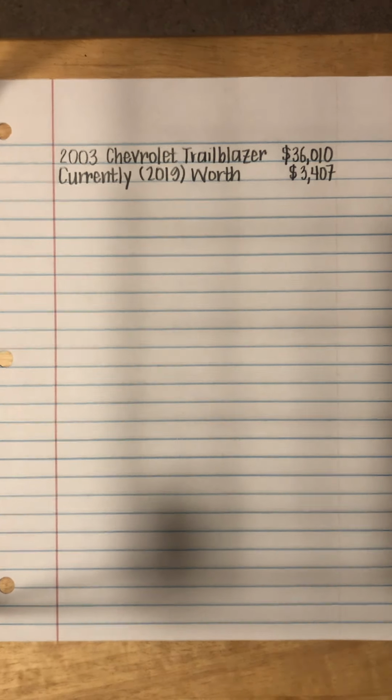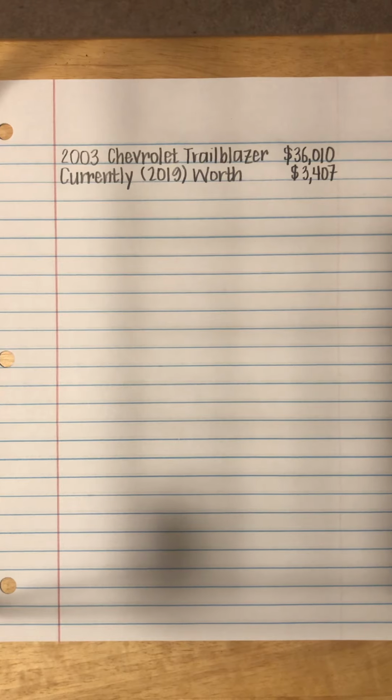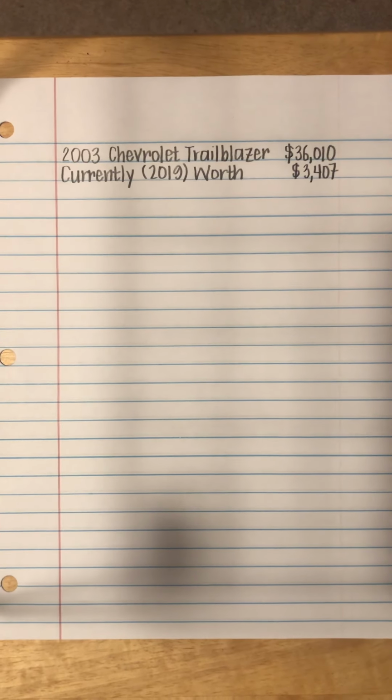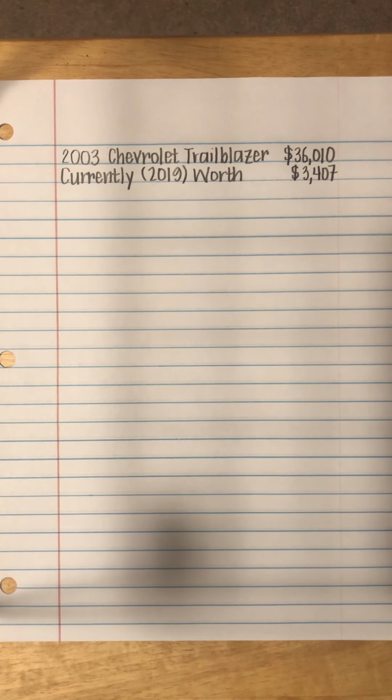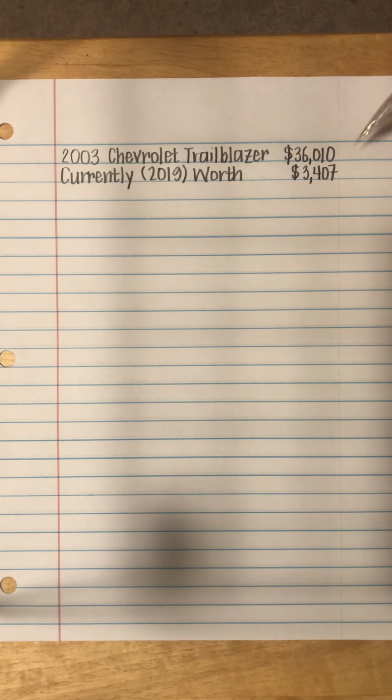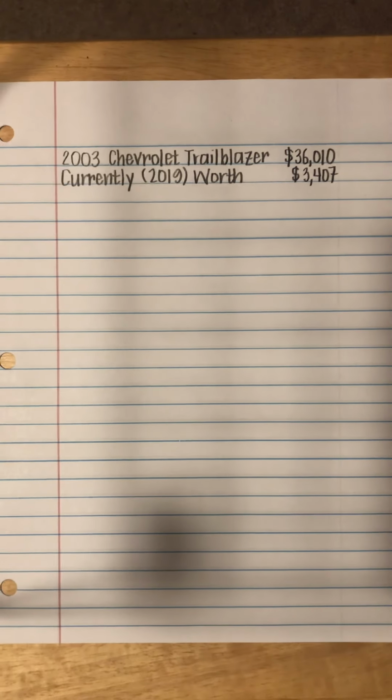And then I was intrigued and wanted to know, how did it get from $36,000 to just a little bit over $3,000? I wanted to see what happened over the years. And I knew that this was an exponential decay problem. Obviously it's a decay because it started all the way up here and at that point was all the way down here, so it was decreasing, so that's decay.